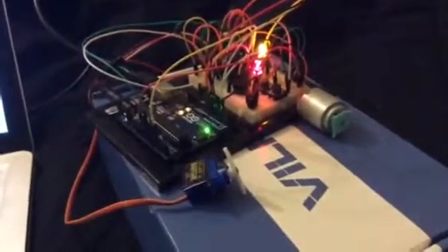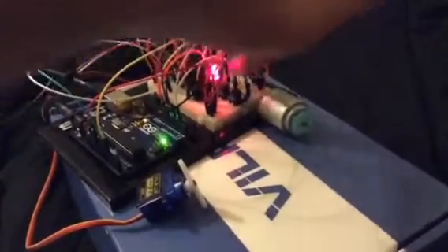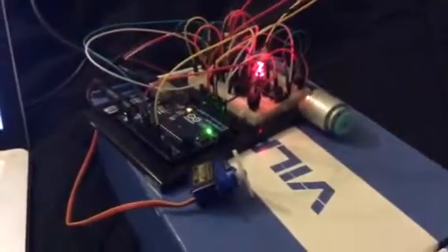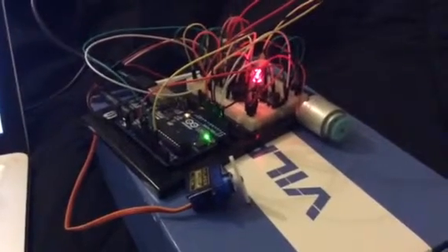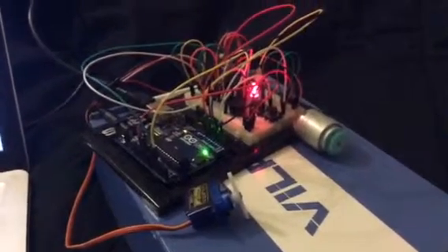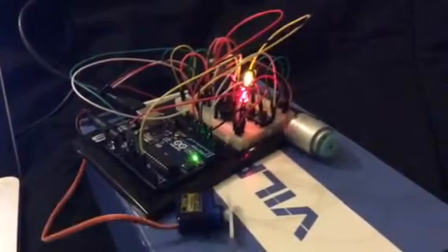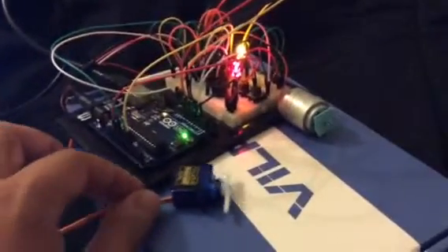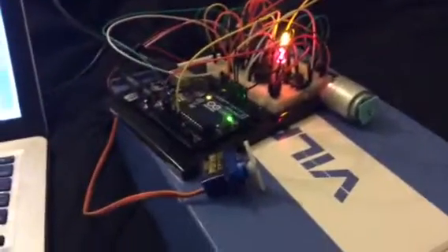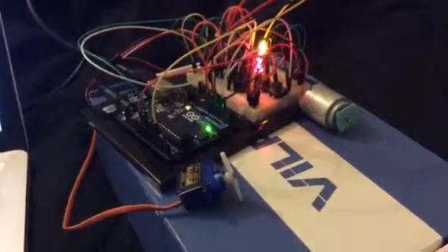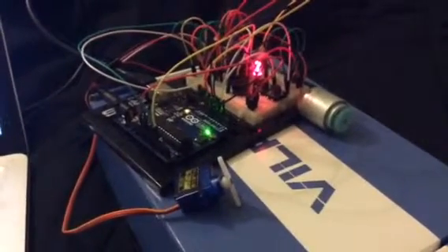Now if I push button number 2 here directly, the motor should first move the elevator to floor number 2 and then the door should open. So we'll push button number 2 here. You see the elevator has moved to floor number 2, the LED is off, it reaches the floor, the LED is on, the door is open. Now the door closes, music is played, and the elevator automatically moves to floor number 1.